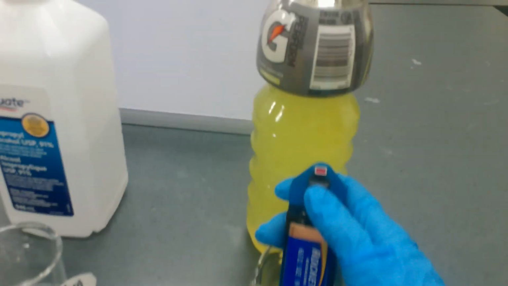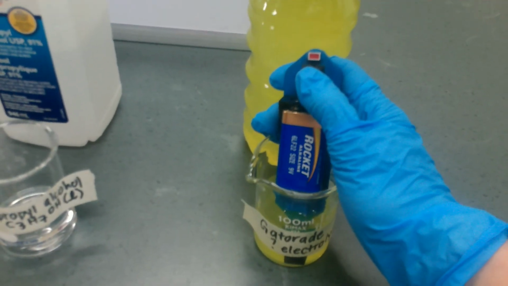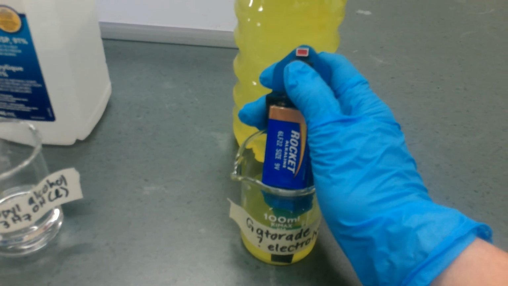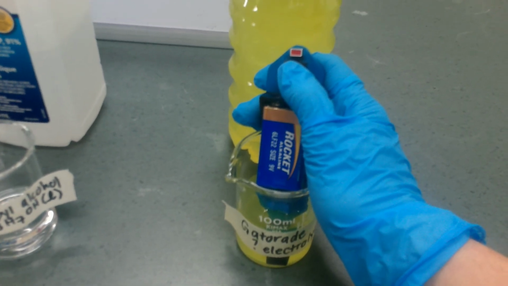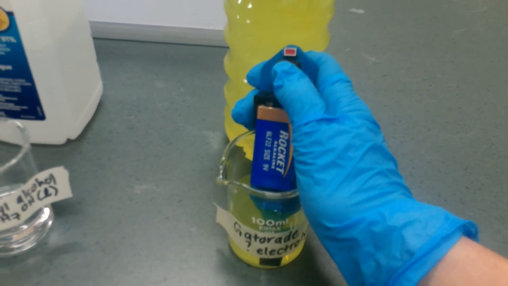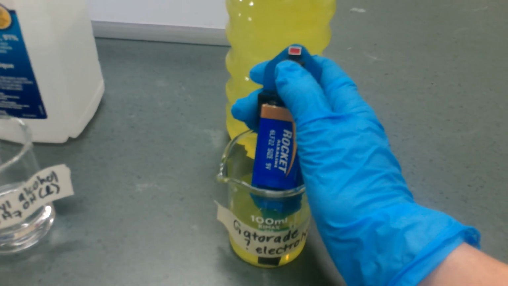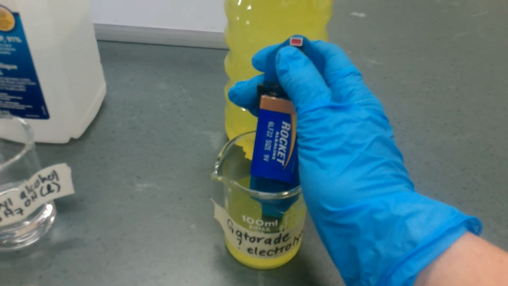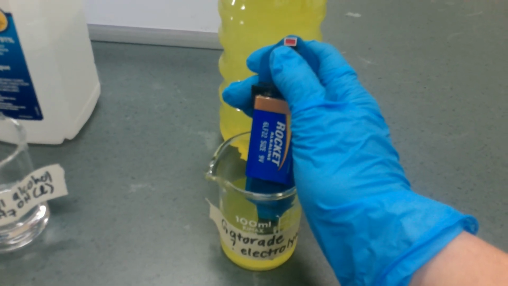Let's see what happens now with my conductivity. Are they right when they say it's an electrolyte? Does it conduct electricity? Let's take a look. Oh, wait. I saw it flash there for a second. I thought it did conduct. Maybe not. Maybe their claim that it is an electrolyte is not true.